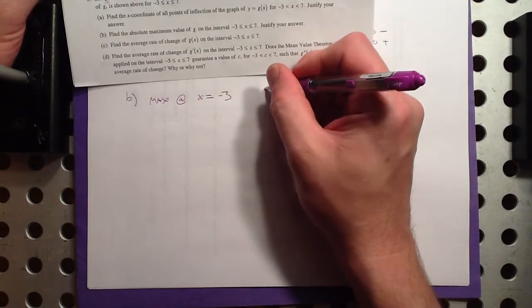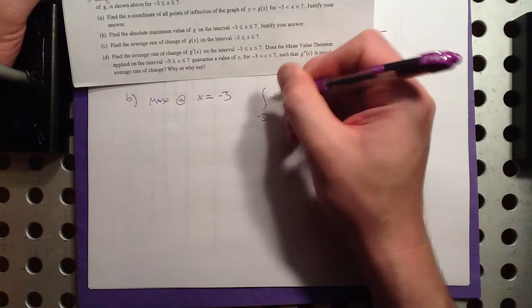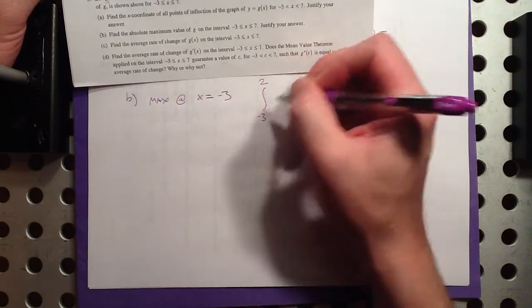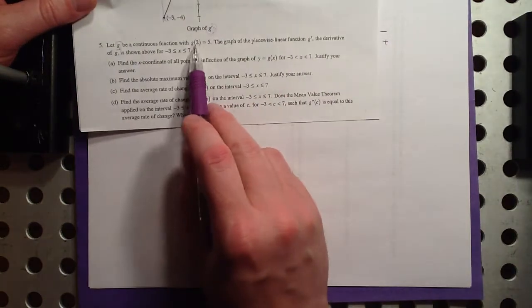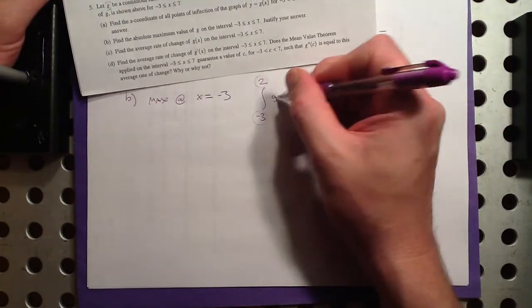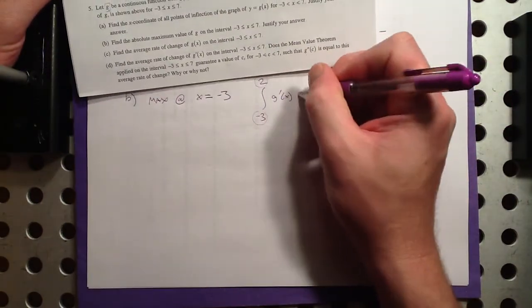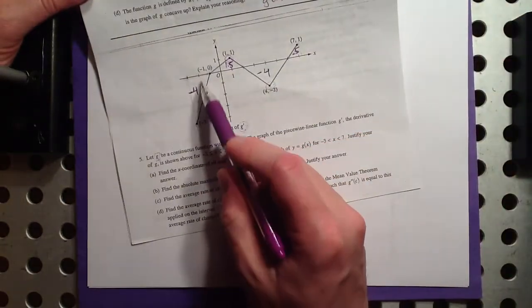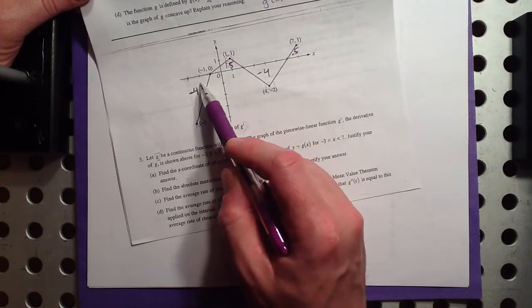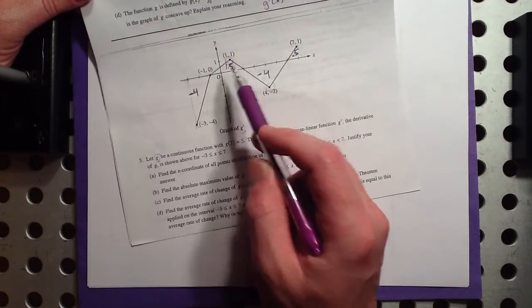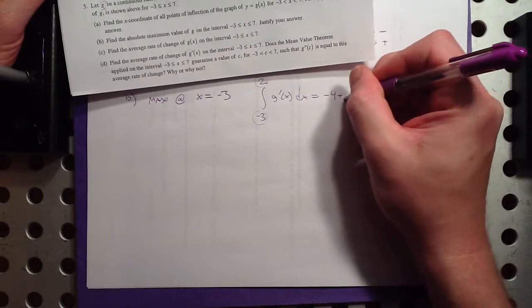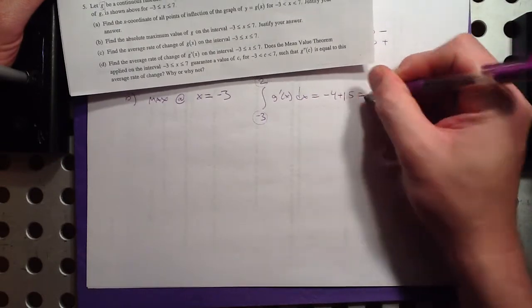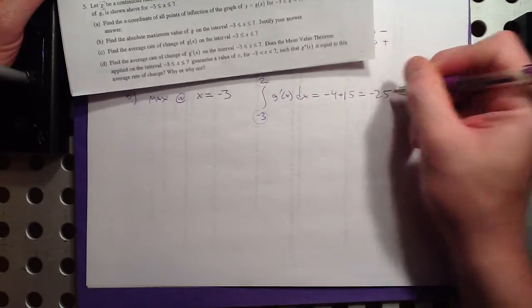So the integral from -3 to 2 of g prime of x dx, see, the area from here up to 2, that's -4 plus 1.5, which is -2.5.